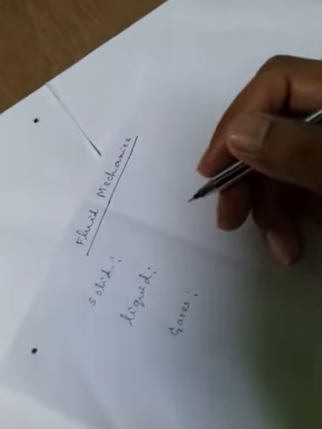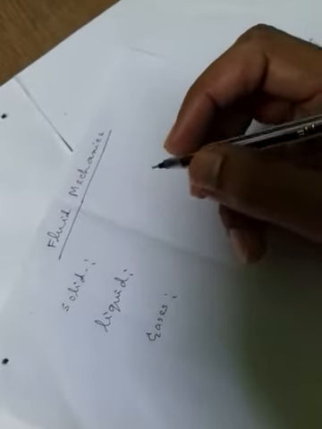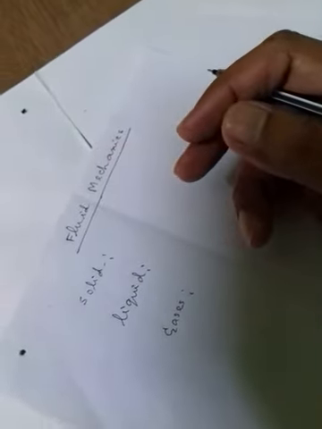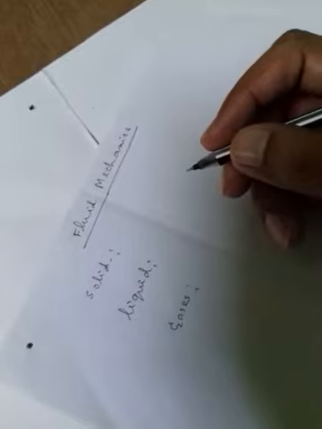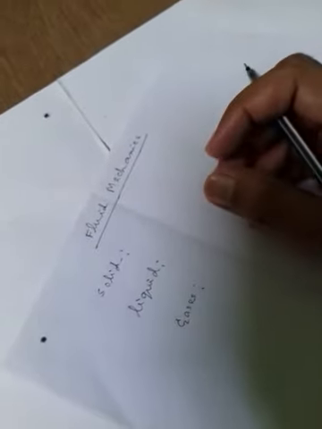So at first, what is solid? We can define it as: a solid has a definite shape which it retains until some external force is applied to alter it. That is, a solid has a permanent or definite shape and size. The solid retains the shape permanently until some external force is applied to alter it.